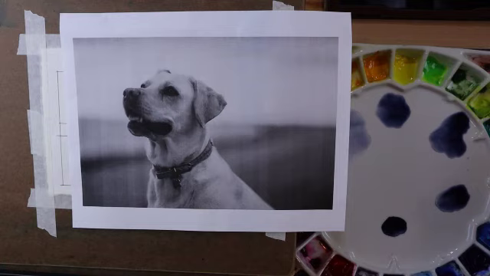That color might be much darker than the other colors around it in terms of its value. The value really being the relative lightness or darkness of the color in relationship to other colors around it.